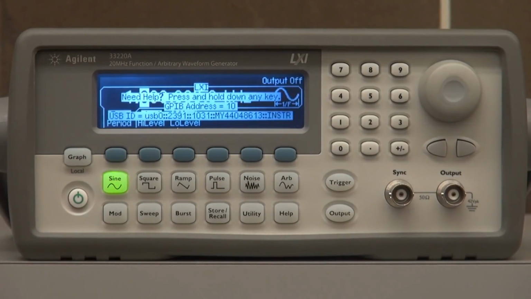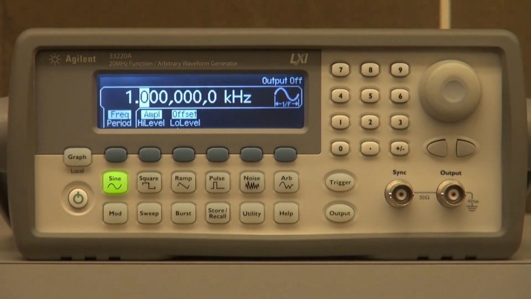This function generator uses a series of buttons, knob, and context-dependent soft keys to change signal parameters. There are also two BNC ports on the lower right-hand corner of the device labeled sync and output. Over here at the top, we have an LCD display which we can use to view our waveform settings.